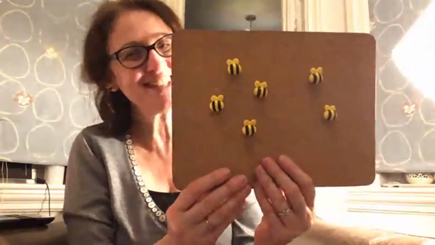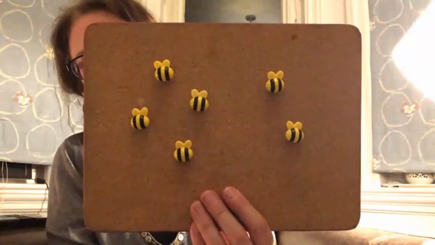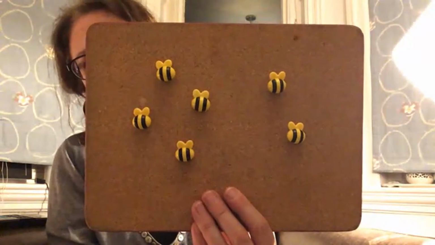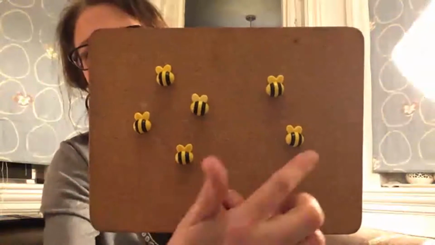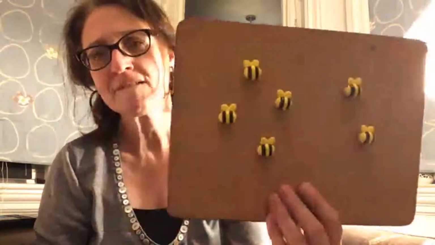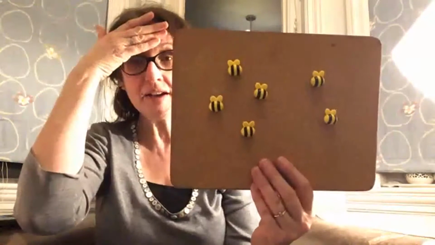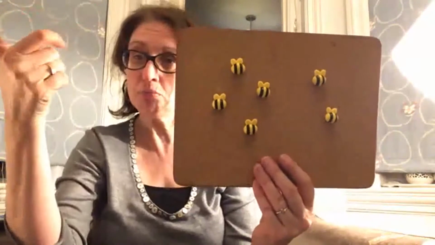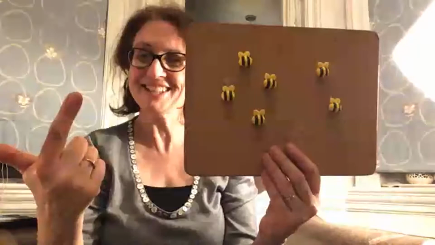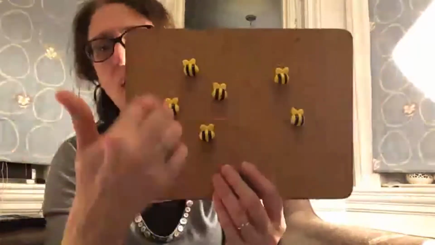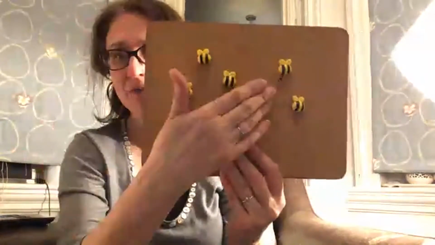6. Yes, there's 6. And how did you find that out? Did you count all 6? 1, 2, 3, 4, 5, 6? Or did you know that there was 4 and put the 4 up here and then count on 2 more? 4, 5, 6. That's right, we can hold that number in our heads and then count on.